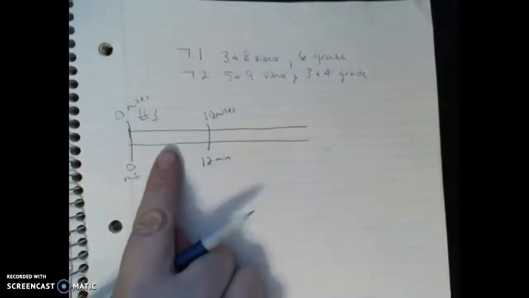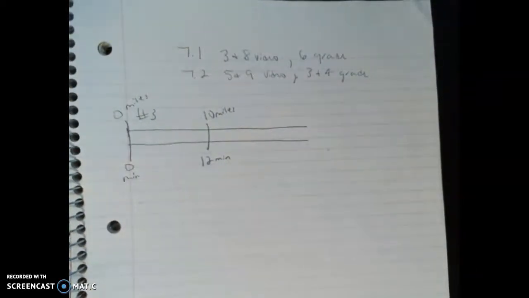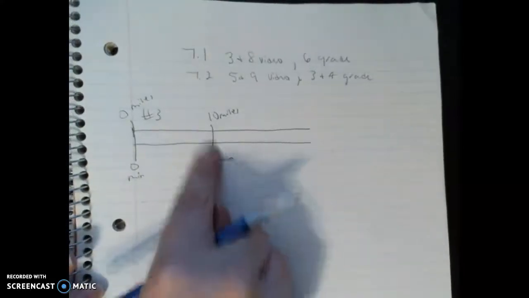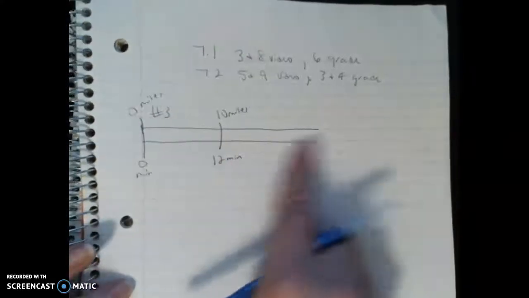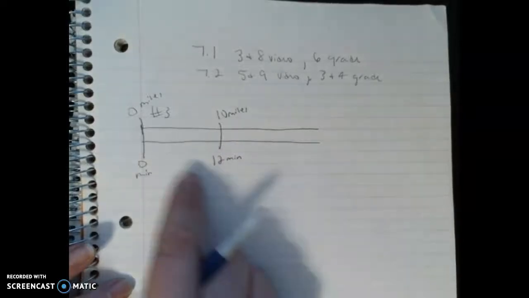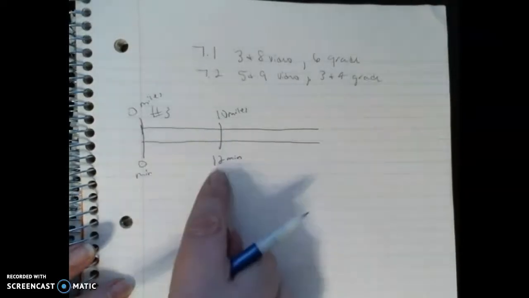Okay, so let's look at 7-1, number 3. And again, I like to use double number lines when you have rates, which are two different units. I also kind of like to use ratio tables for those. And so again, I have 10 miles and 12.